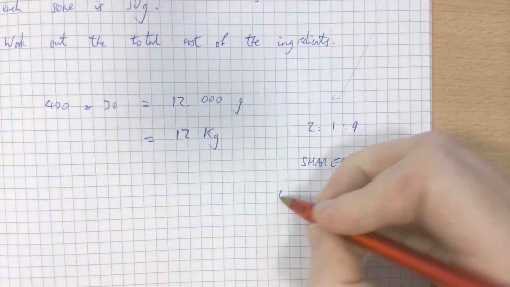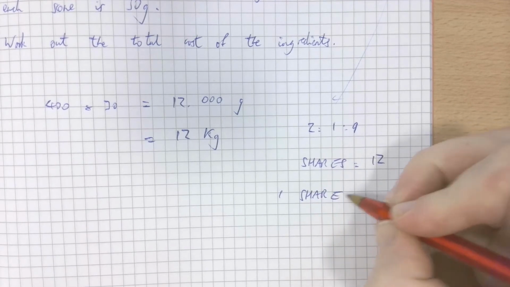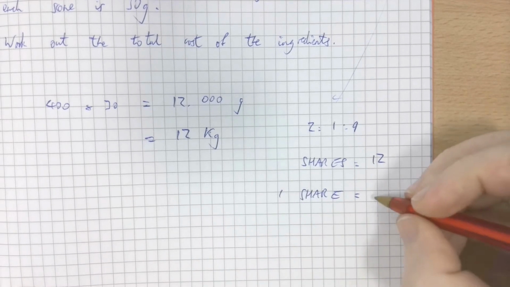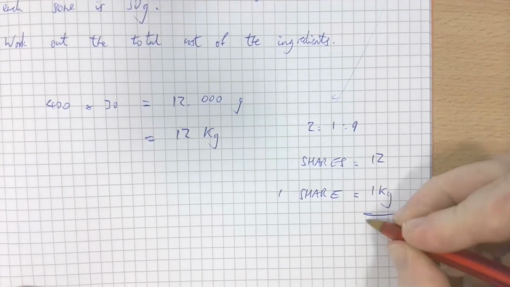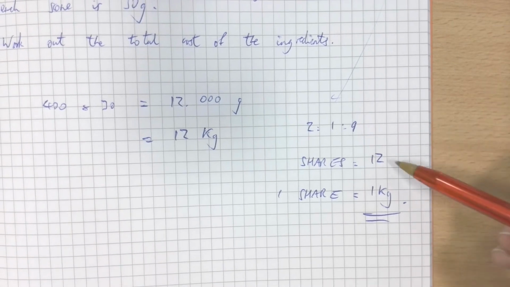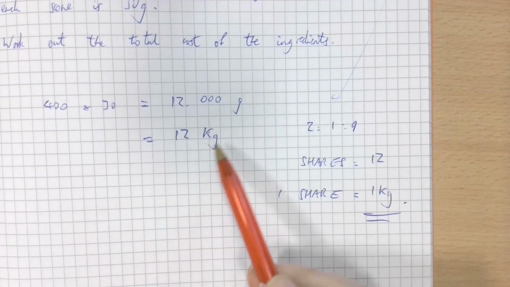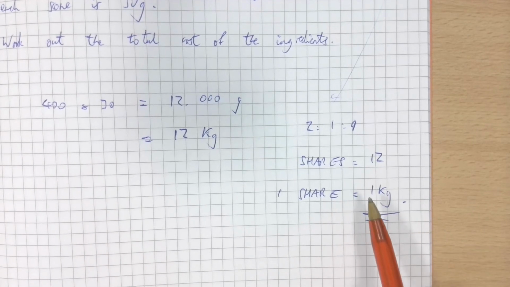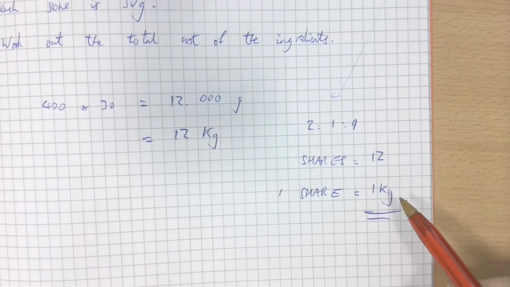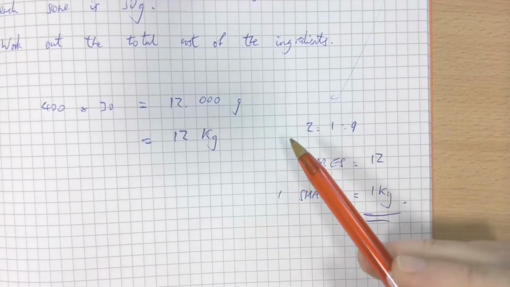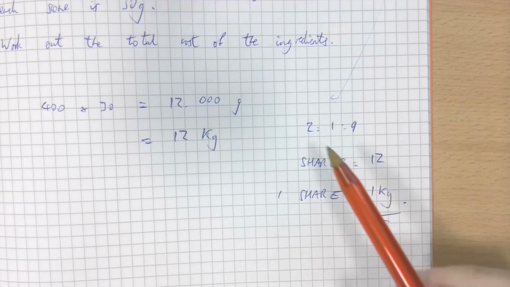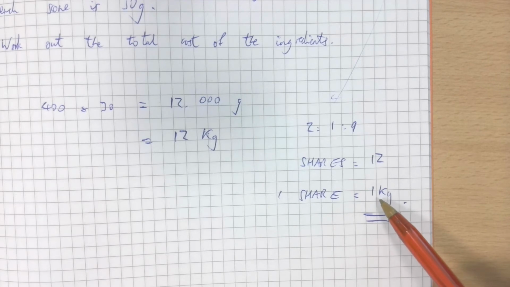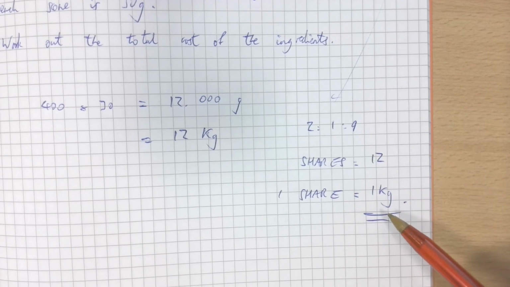So each share within this ratio, I can effectively equate to 1 kilogram of weight. You should be able to see that. If there are 12 shares and altogether they weigh 12 kilograms, well then one share weighs 1 kilogram. That's helpful. That immediately tells me the weights of each of the ingredients. 2 lots of 1 kilogram for the weight of butter, 1 lot of 1 kilogram for the weight of sugar, and 9 lots of 1 kilogram for the weight of flour.